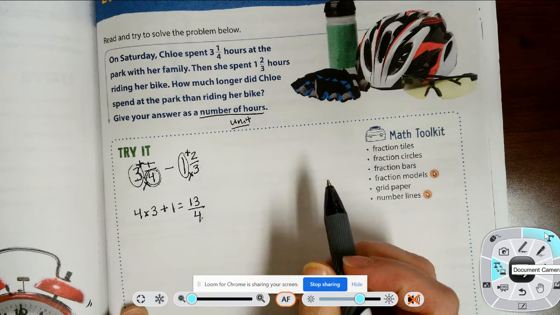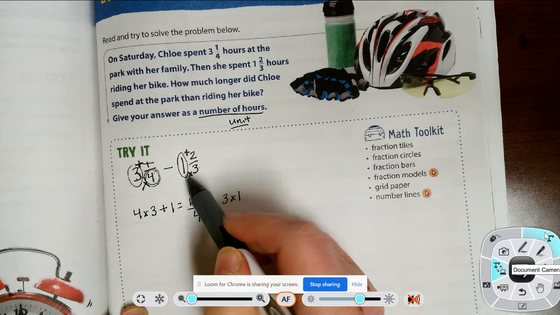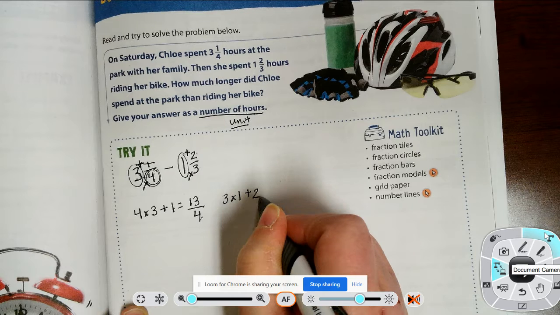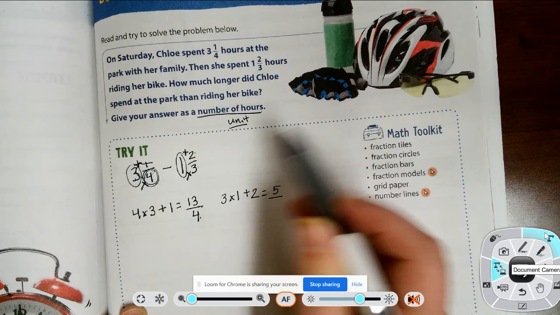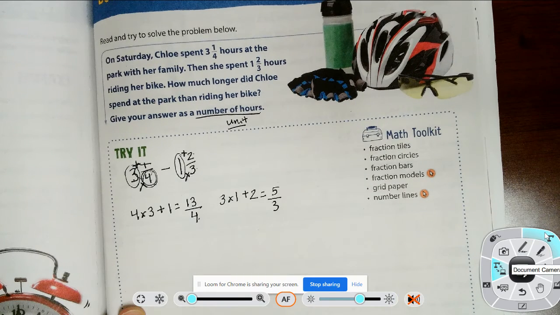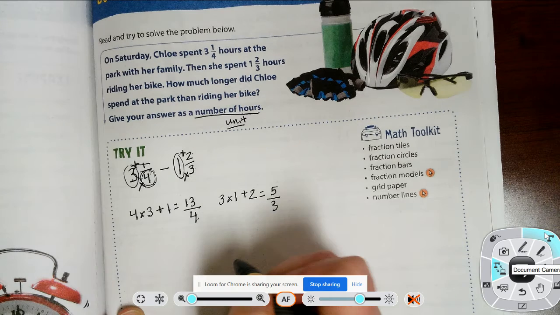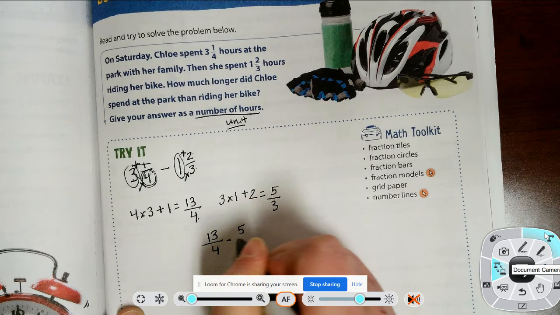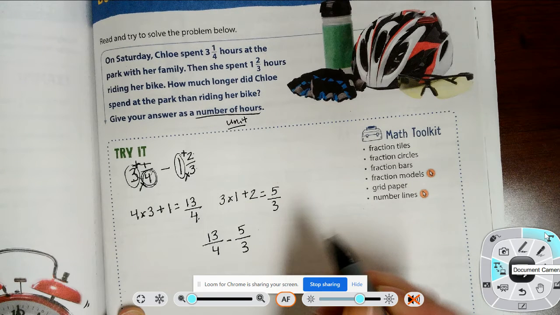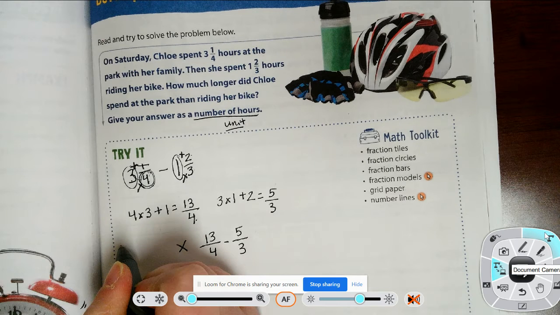And I do the same thing over here. So 3 times 1, and then I come up and it's plus 2, equals 5. And I use the same denominator, 3. I like those times and plus because it helps me remember what pattern I start with. So I've got 13/4 and 5/3, and I need to subtract them. 13/4 minus 5/3. But I cannot do it, because I don't have common denominators.